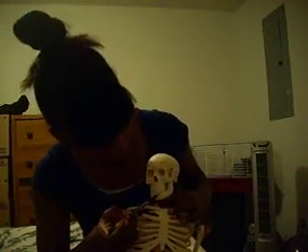The mandible is the lower jaw. This is the only movable part of the skull. The mental foramen is here. Right there. It's a depression on the lower aspect of the mandible.